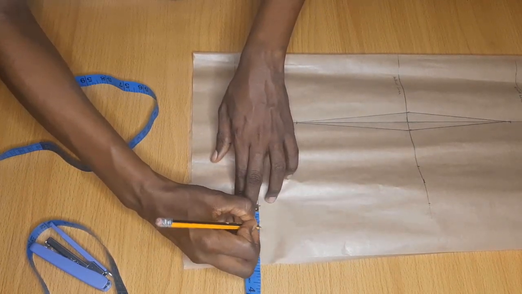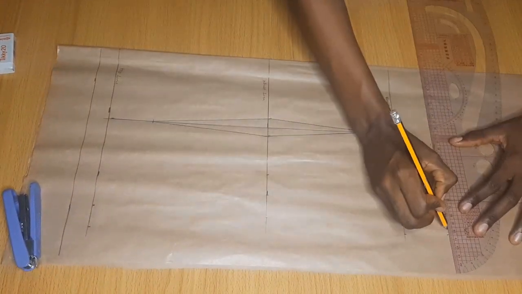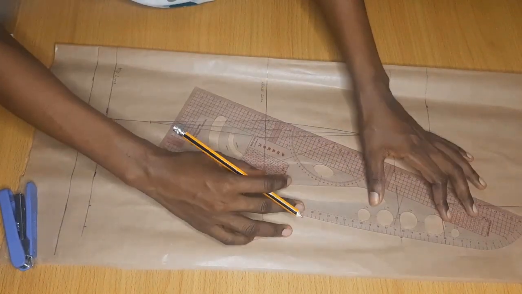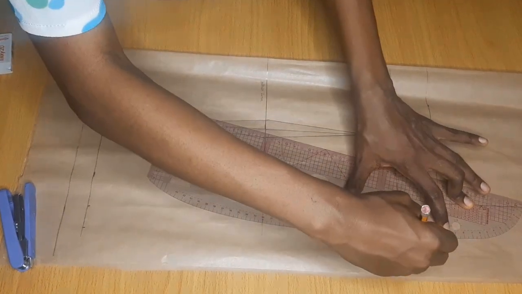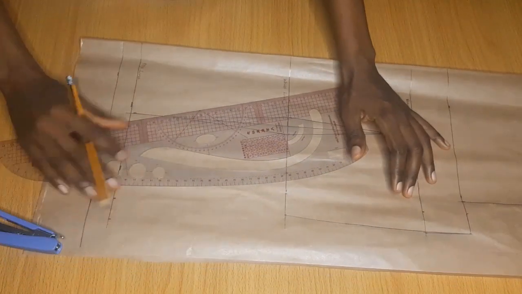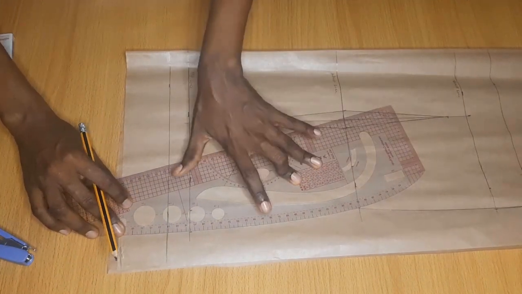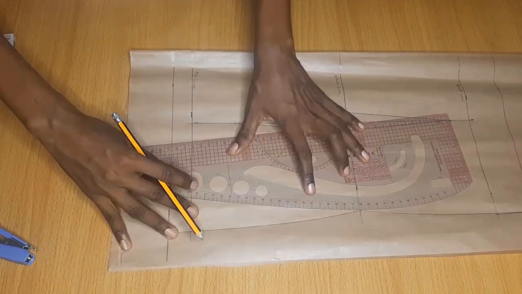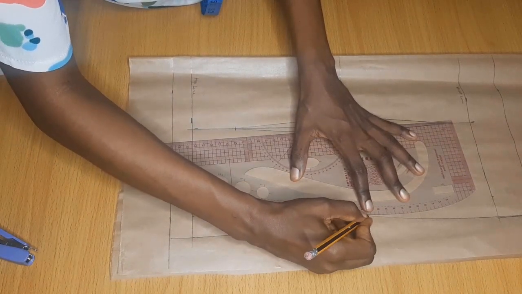Now the next thing to do is to join each point together from the chest line to meet the bust point, then the waist point, and also the hip circumference. So here we have it. And at the waist point, I'm just trying to make it a bit curvy.